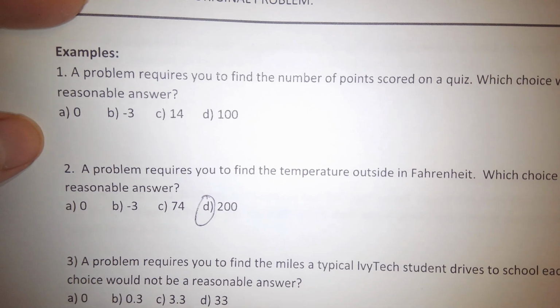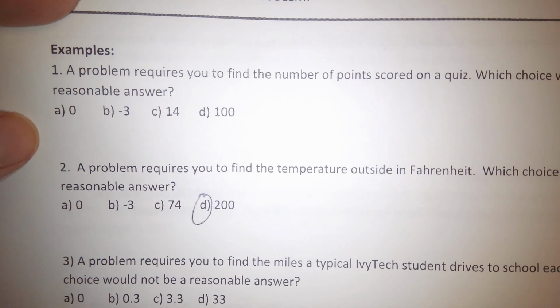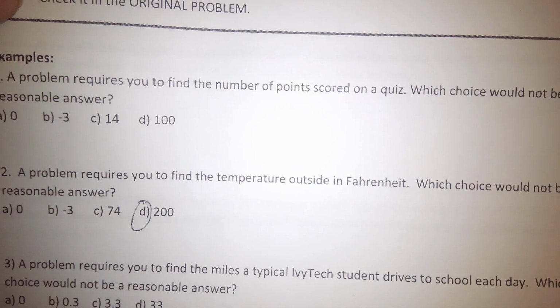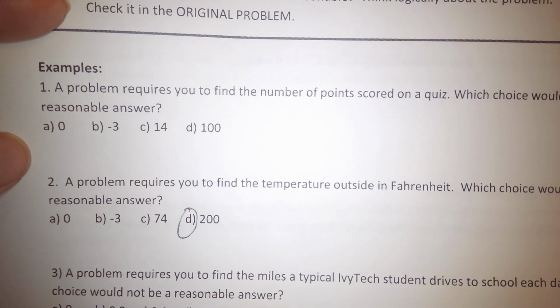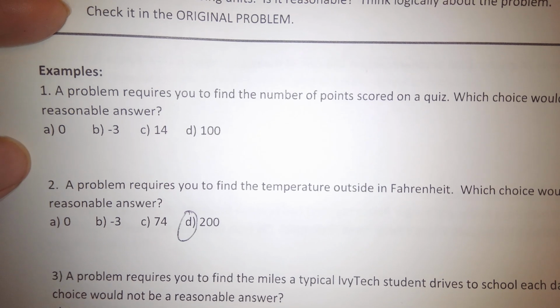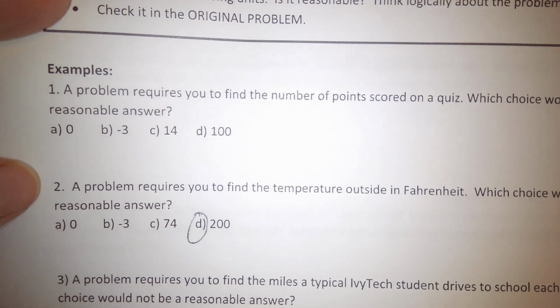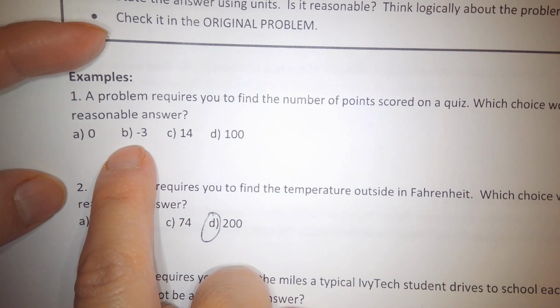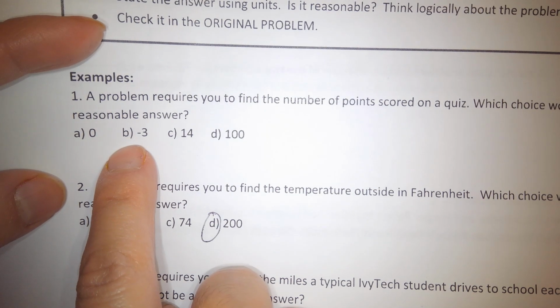So question 1. A problem requires you to find the number of points scored on a quiz. Which choice would not be a reasonable answer? Grades for a quiz. Can we have negative score for a student? I've never encountered I give negative score to a student.